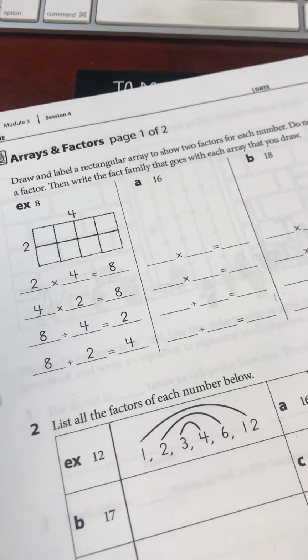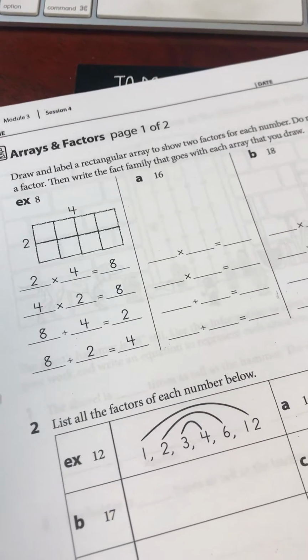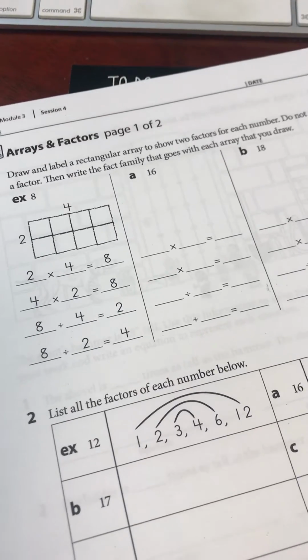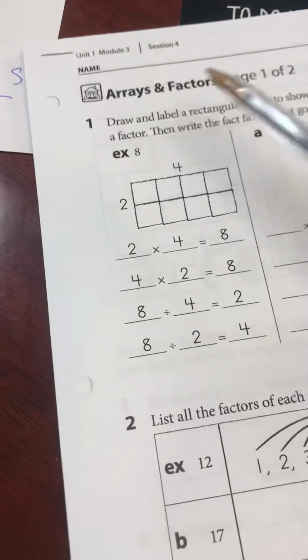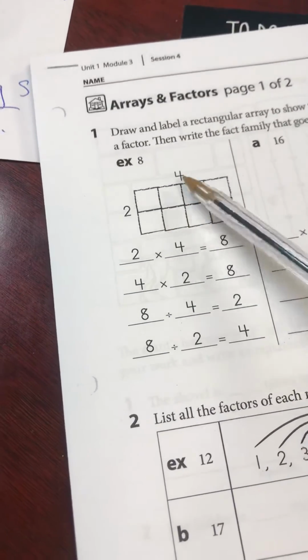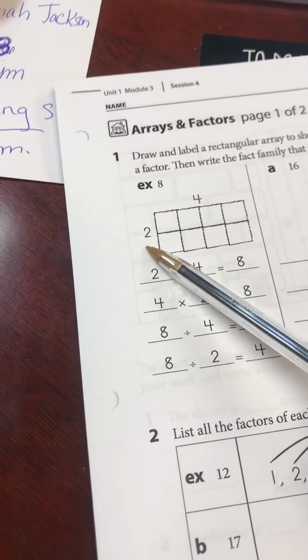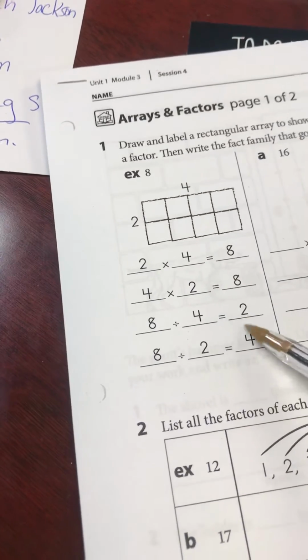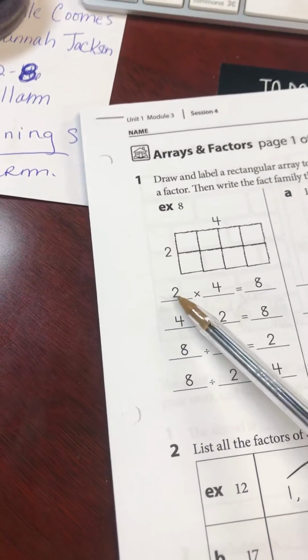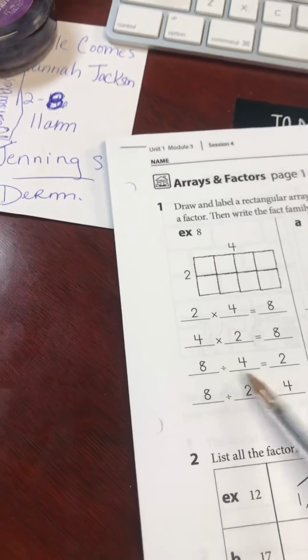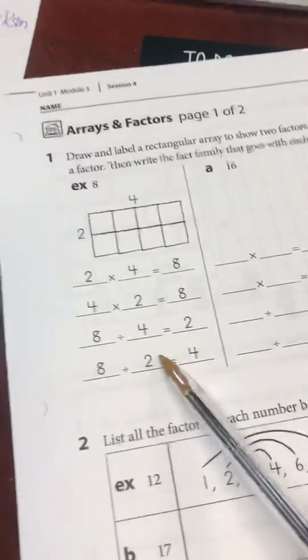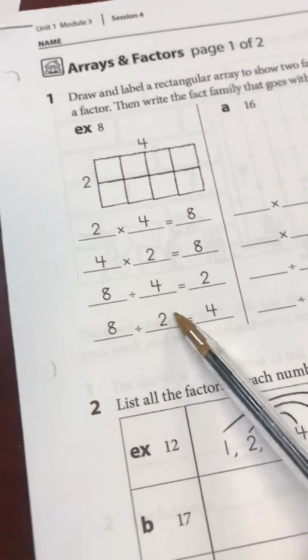And then it's going to have you write the fact family that goes along with each array that you draw. So you've got an example for the number 8, and they drew an array with 4 columns and 2 rows. And then in the factor family, they showed us that 2 times 4 is 8 or 4 times 2 is 8. And then don't forget the other 2 parts of your factor family are those division equations.